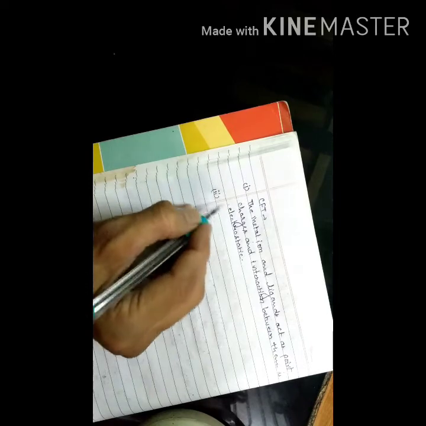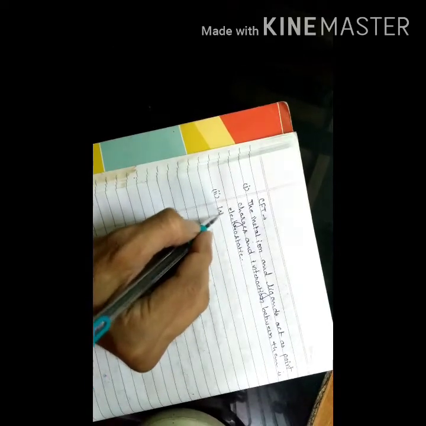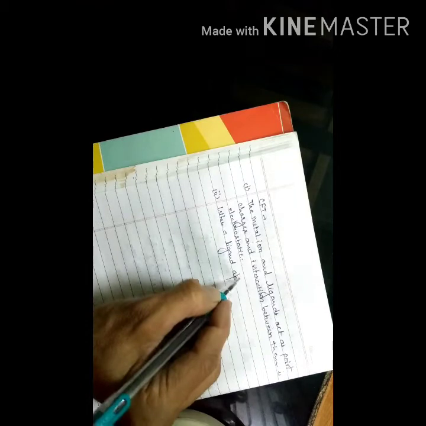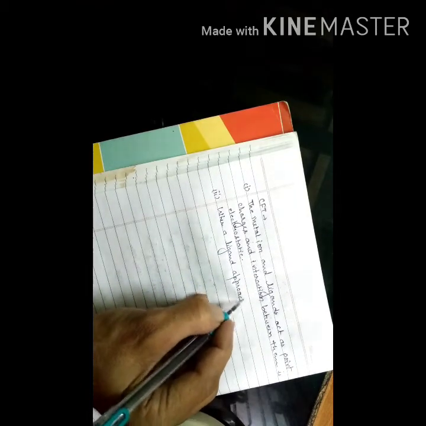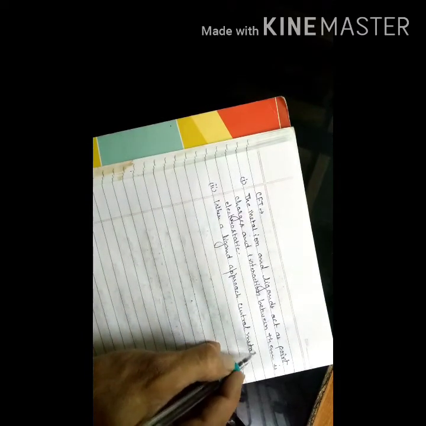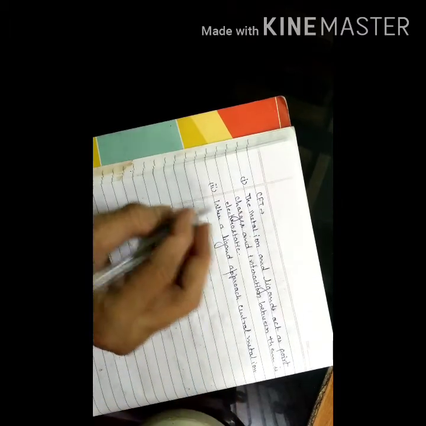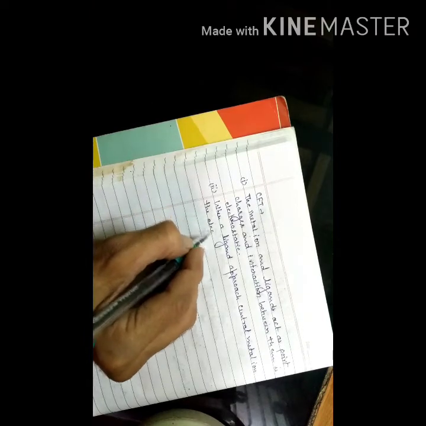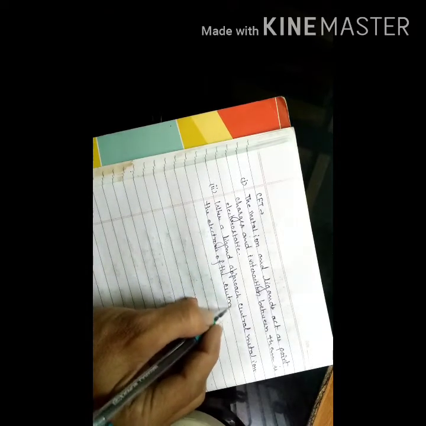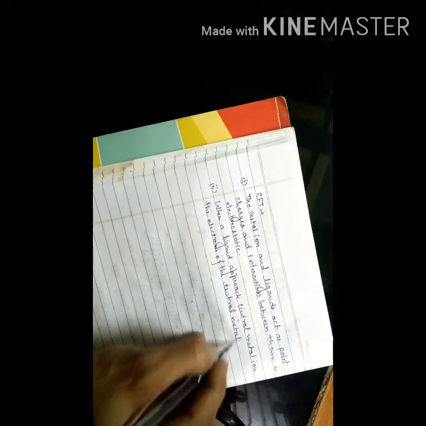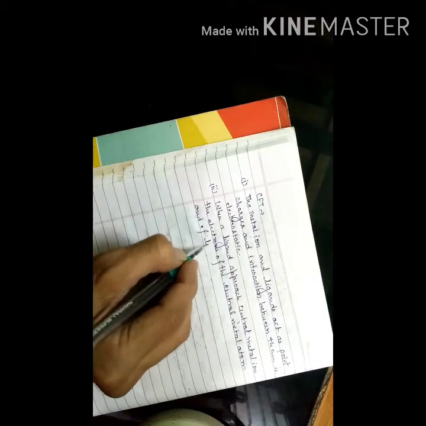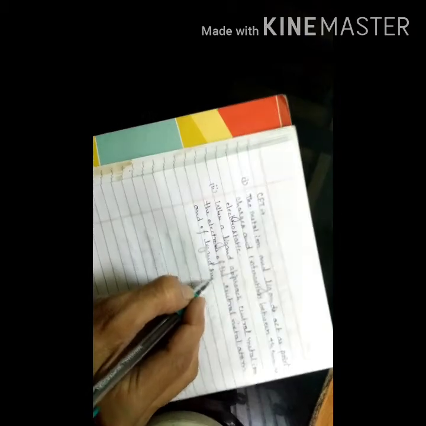The second point, when a ligand approaches the central metal ion, the electrons of the central metal atom and of ligands repel each other.